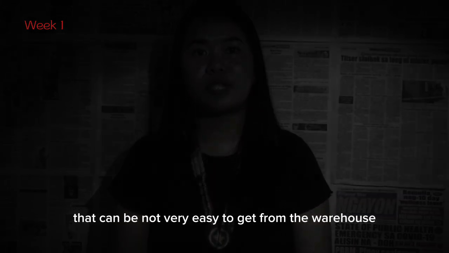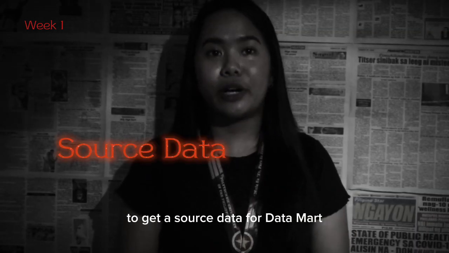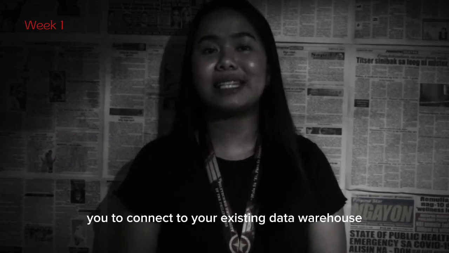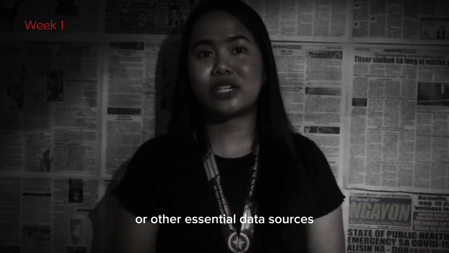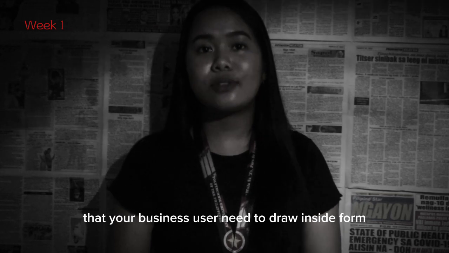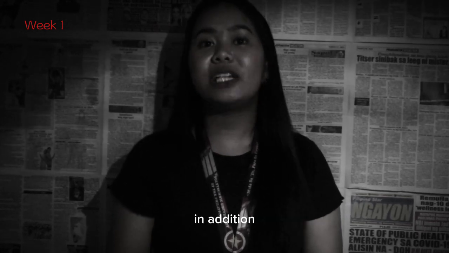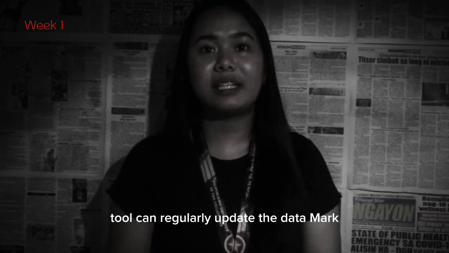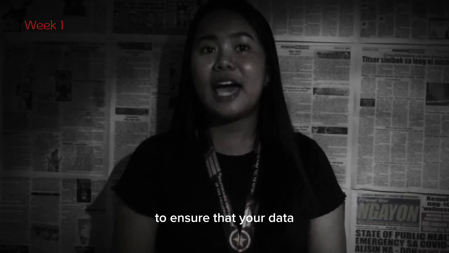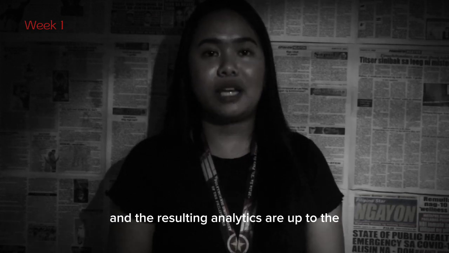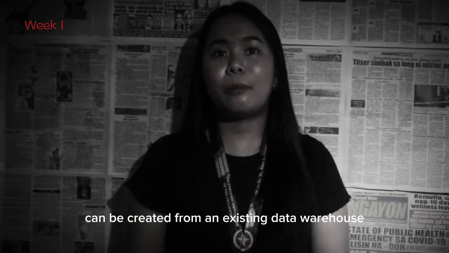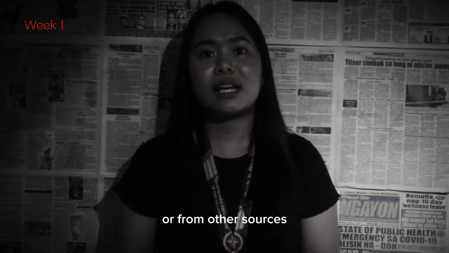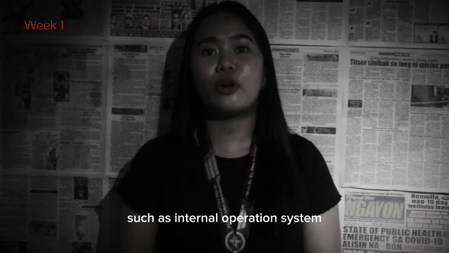To get the source data for a data mart, be sure to find an ETL tool that will allow you to connect to your existing data warehouse or other essential data sources that your business users need to draw insight from. In addition, make sure that your data integration tool can regularly update the data mart to ensure that your data and the resulting analytics are up to date. A data mart can be created from an existing data warehouse, the top-down approach, or from other sources such as internal operational systems or external data.